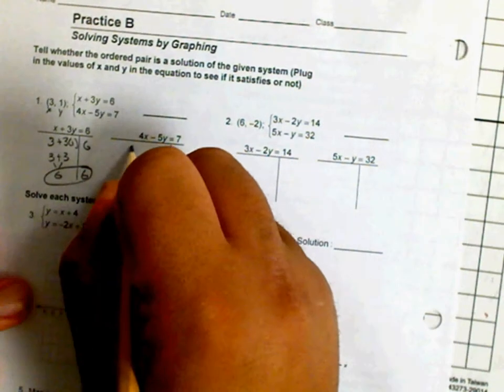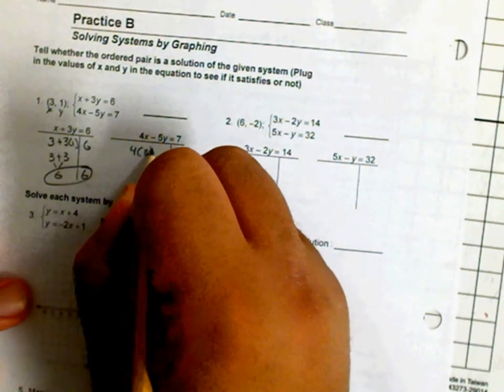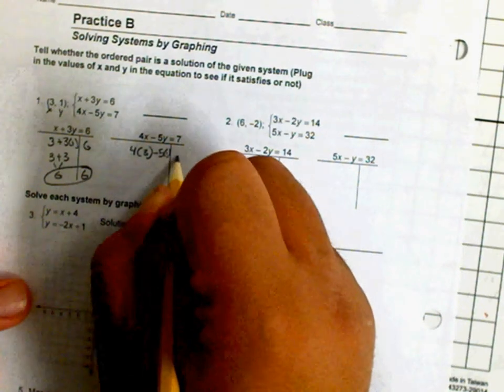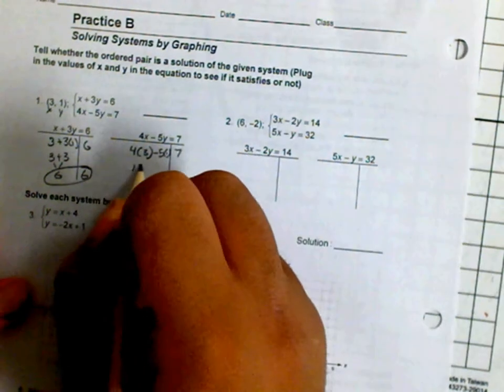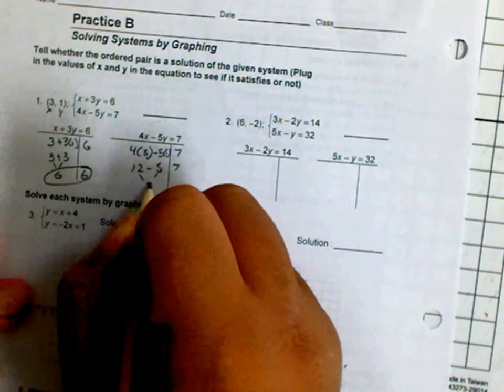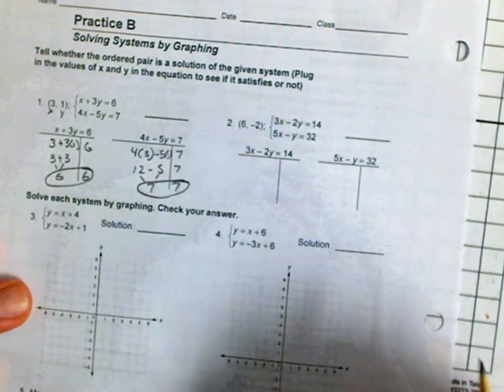And then we check this one, 4 and 3, and then minus 5 times 1, and that should equal 7. So this becomes 12 minus 5, and again, it's 7 equals 7, so this is a solution.